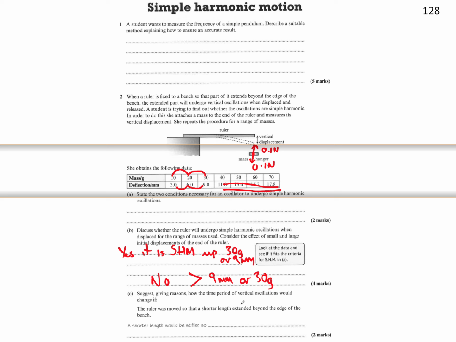Suggest, giving reasons, how the time period of vertical oscillations would change if the ruler was moved so that it had a shorter length. Right, the key thing is to suggest how the time period would change, and then give reasons. The first thing that would happen is the time period will get less, and the reason is that the shorter length would be stiffer, and so the force restoring the ruler back to its original length will be greater, so it will vibrate faster, and therefore the time period would be shorter.